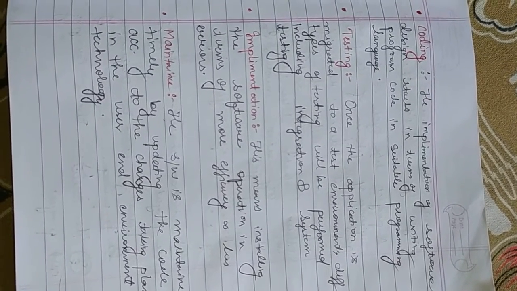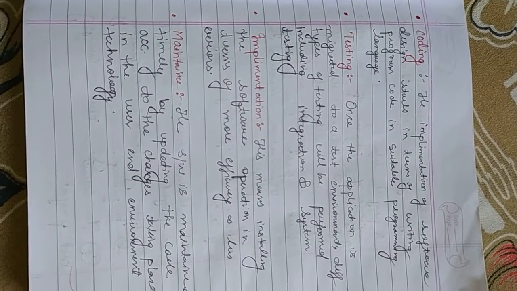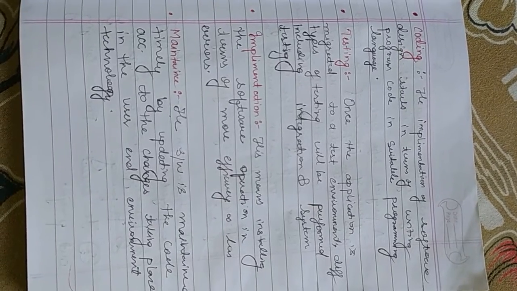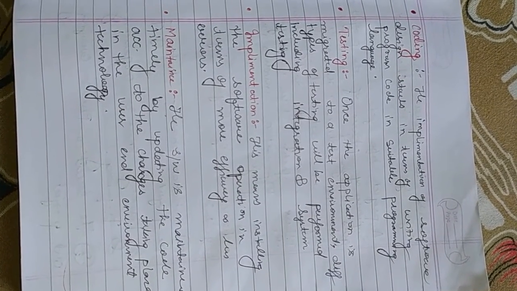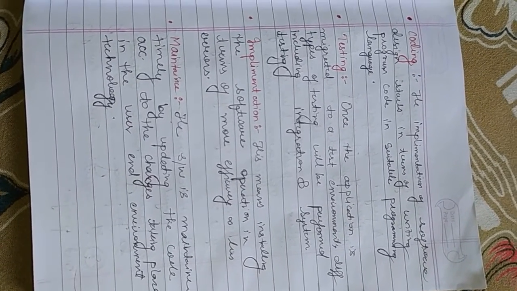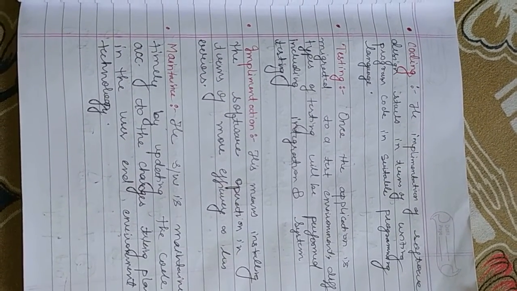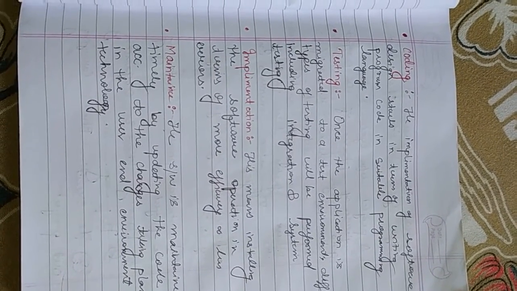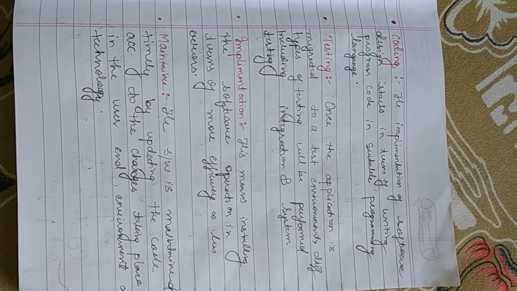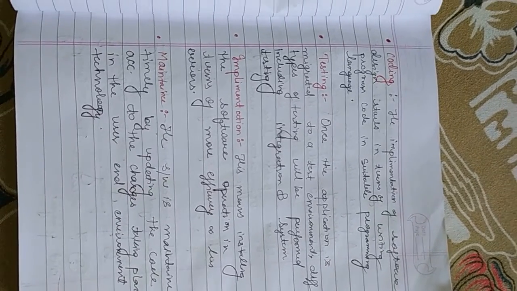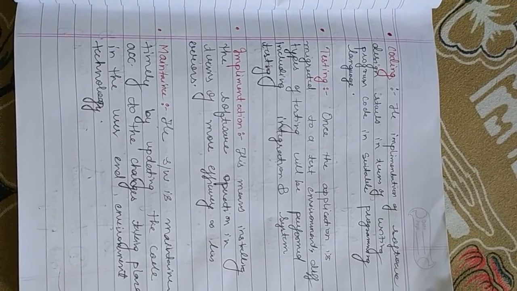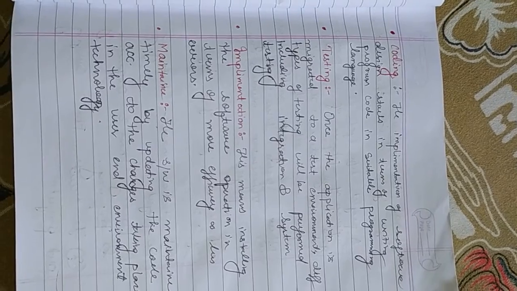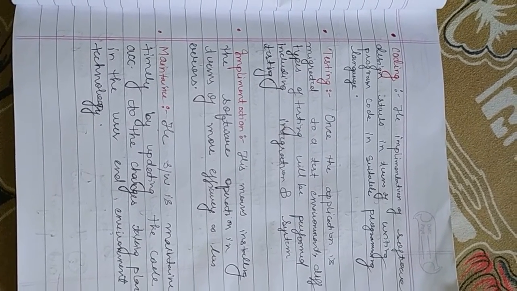Once the application is migrated to the test environment, we test for bugs or anomalies and remove them in this phase, which is testing. Different types of testing will be performed, including integration, acceptance, and system testing. In a software testing module, we will study the different types of testing from different perspectives.